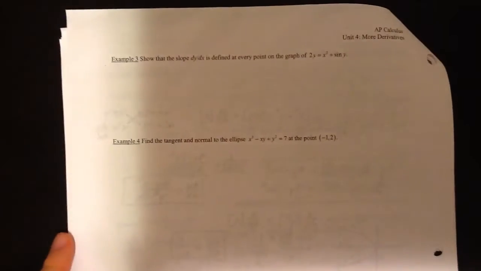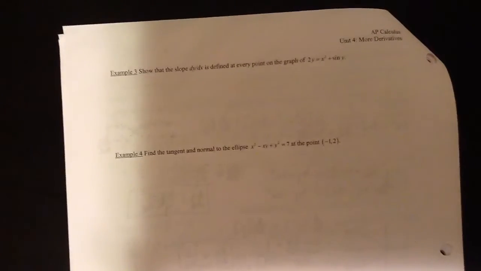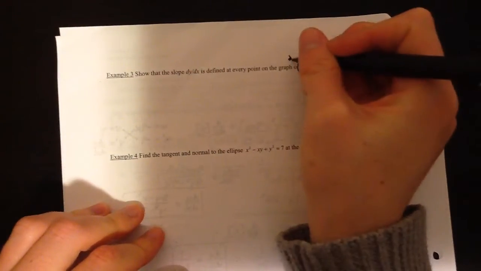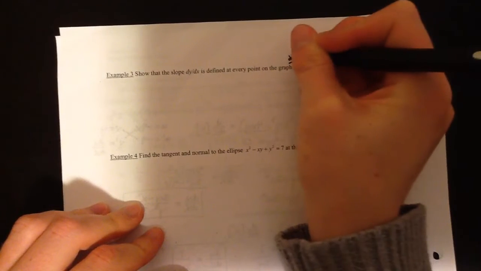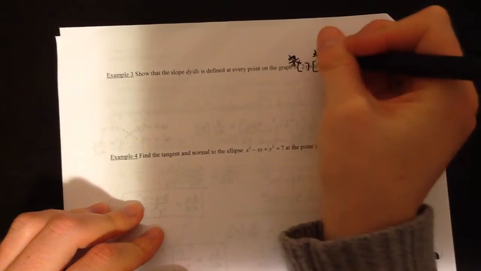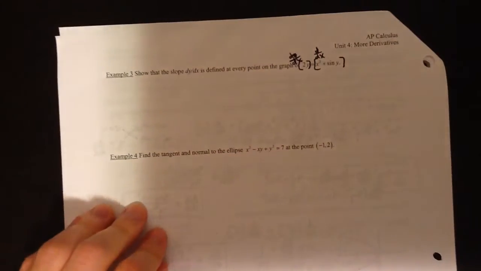Okay, so example 3, show that the slope is defined at every point on this particular graph. So not only am I going to take the derivative, I've kind of got some application to do. So I'm going to take the derivative of both sides. So let's start, I'm sorry, whoops, d, not dy, just d by dx. Same thing here, d by dx. That way I don't have to write the whole function out again.